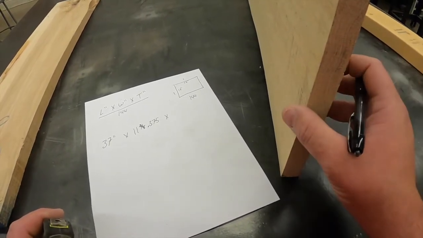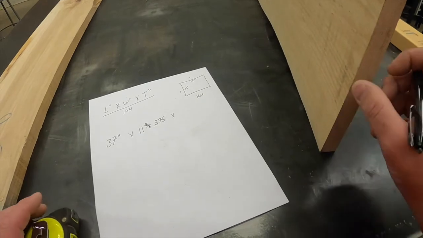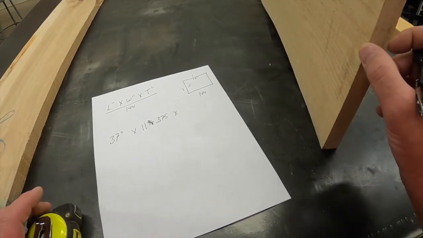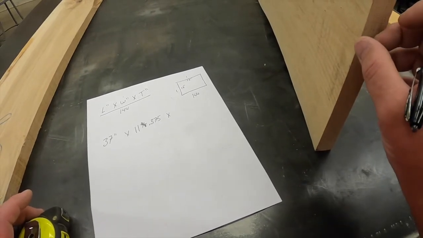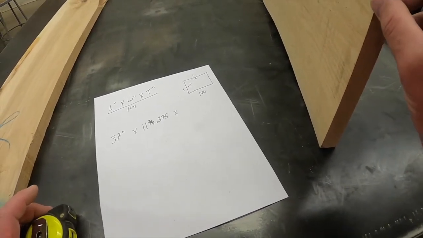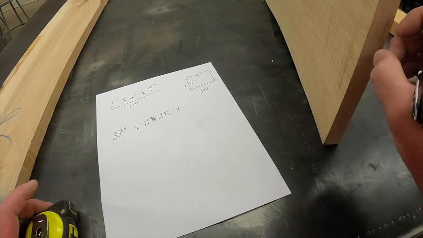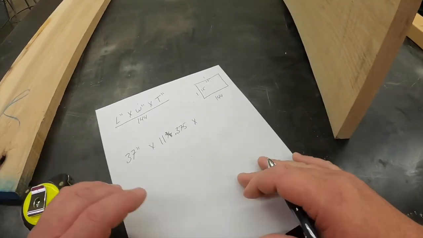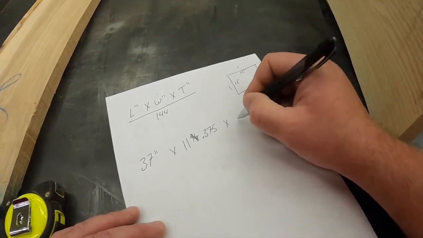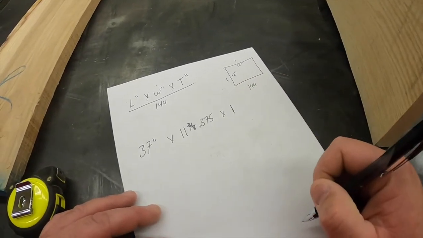That's what the mill has sent it to us as, but in reality, we're still paying for that full inch. This would be true as well on a piece of material that's 3/4. Maybe you only need it 3/4 of an inch thick for the final project, but ultimately you're paying for an inch thick material. So to calculate our board feet, we're going to put 1 for our thickness.